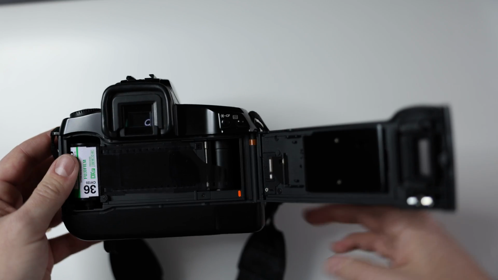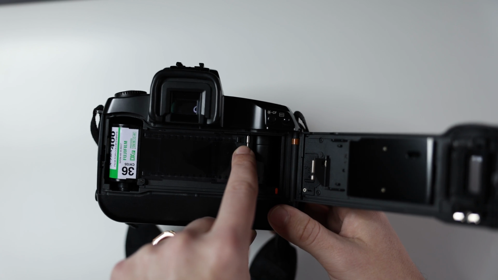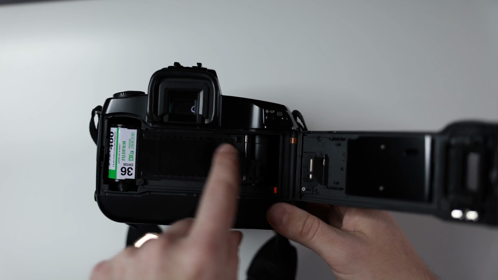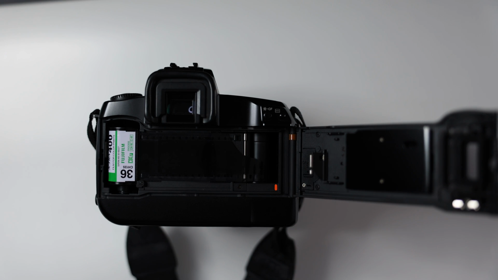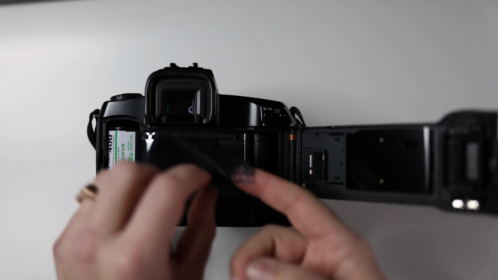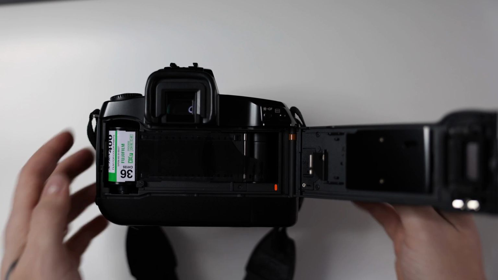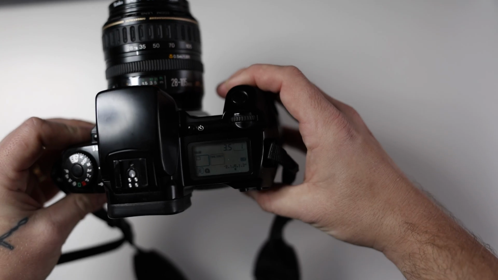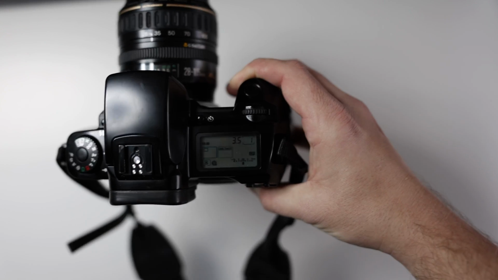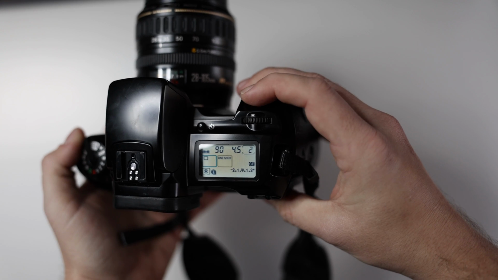Also, don't leave too much film sticking in there. Make sure the film does not pass the sensors over here that detect the frames. If you have pre-cut film, you might sometimes have some problems. If you do, cutting yourself a slightly longer leader could help, but that shouldn't be much of a problem. Just make sure the film does reach this, and at that point when you close it, it advances to frame number 1 automatically. As you see, we have frame number 1 on the counter. Now we could take photos.